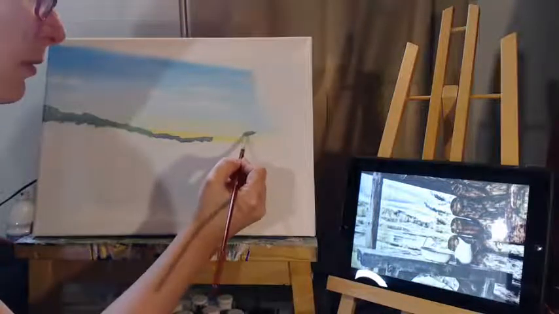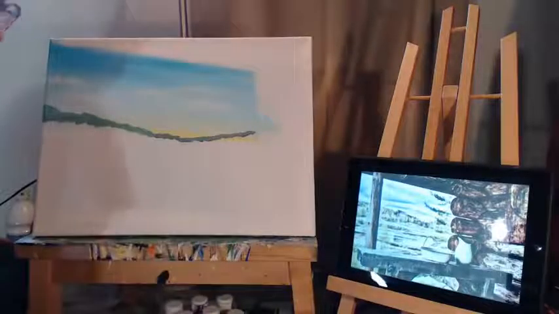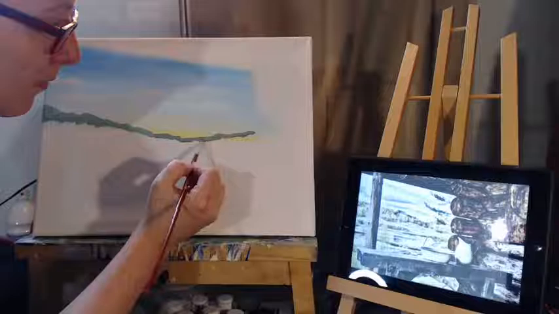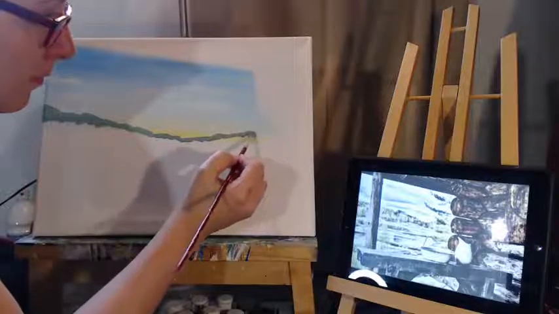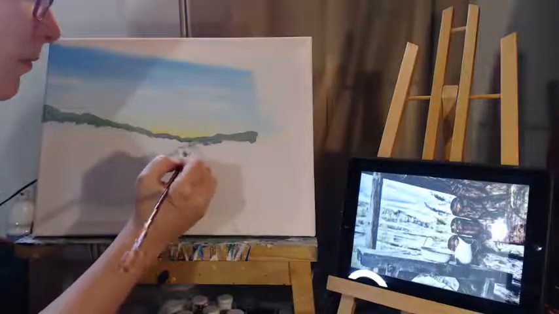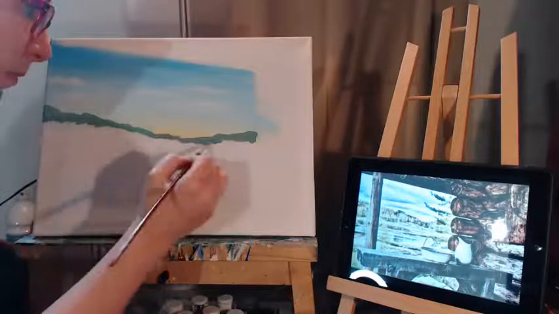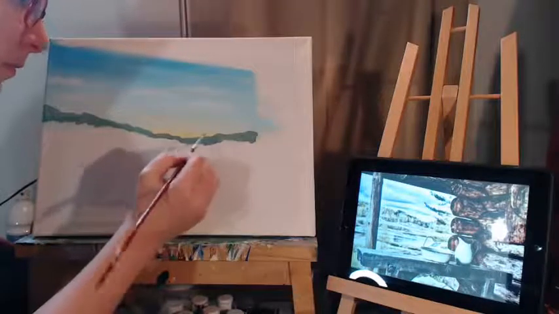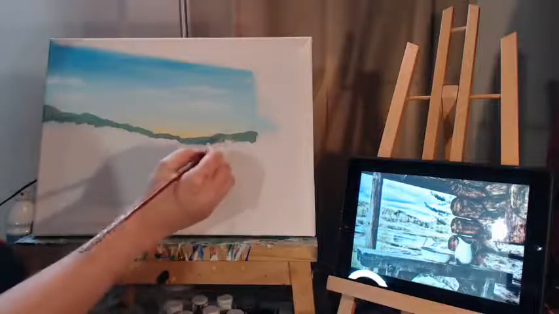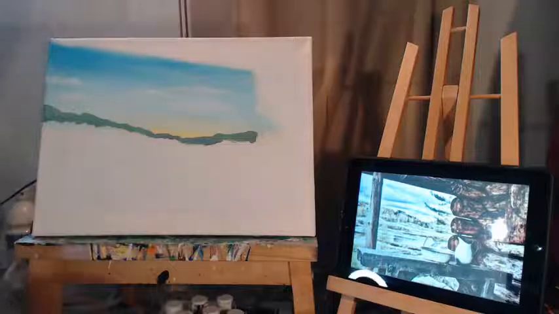So I think it's going to come up like here, and then it kind of comes down that way. Okay. That's pretty. It's a nice little skyline going on.